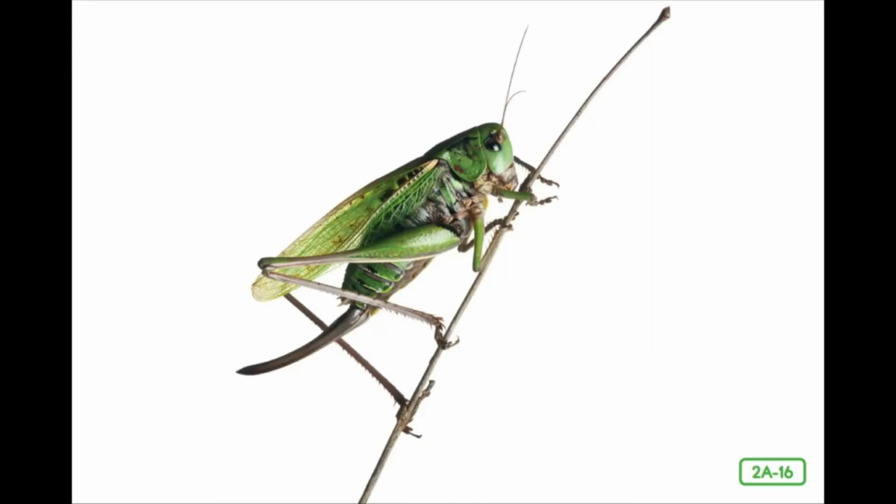The 3rd and largest section is called the abdomen. Do you have an abdomen? Yes, you do. Your abdomen is your belly. Like an insect, your abdomen is where you digest your food, or break it down so that your body can use it to grow and stay healthy.